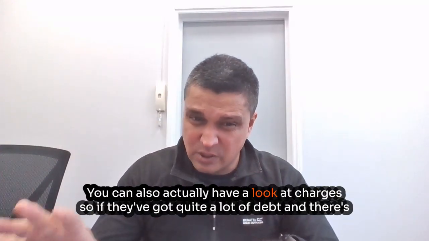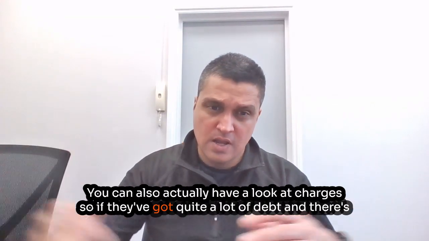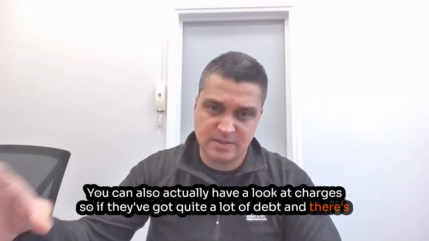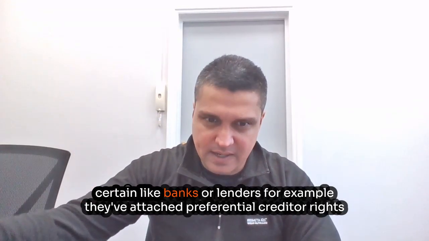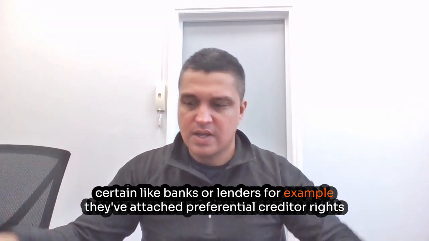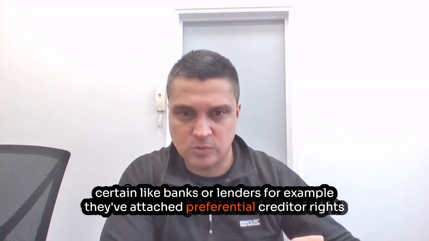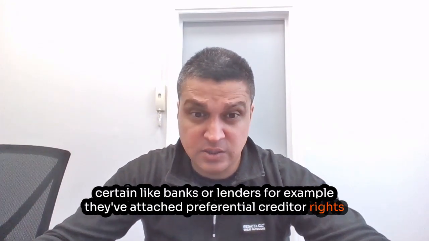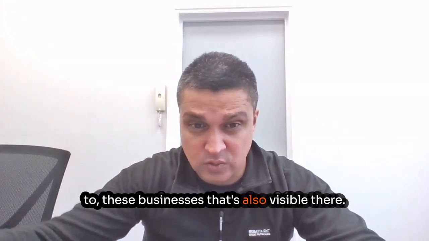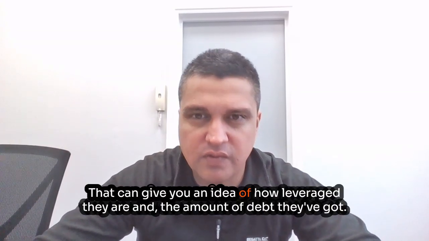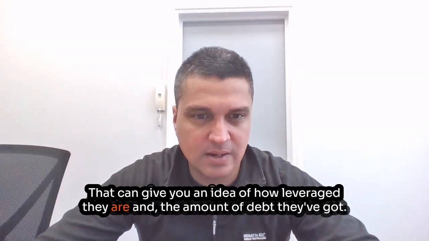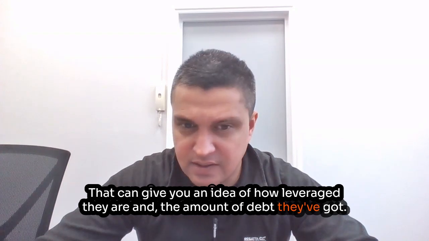You can also have a look at charges. So if they've got quite a lot of debt and there are certain banks or lenders, for example, that have attached preferential creditor rights to these businesses, that's also visible there. That could give you an idea of how leveraged they are and the amount of debt they've got.